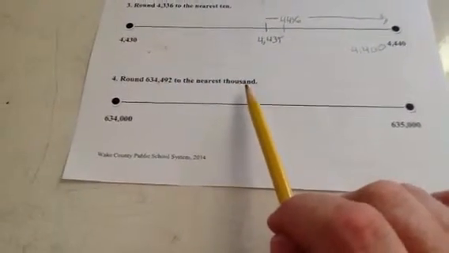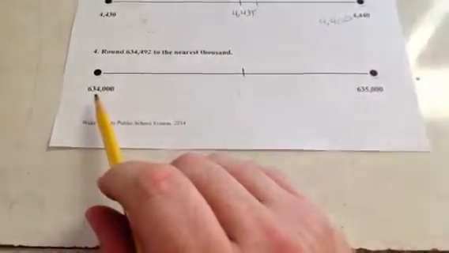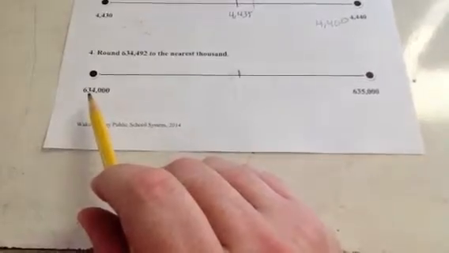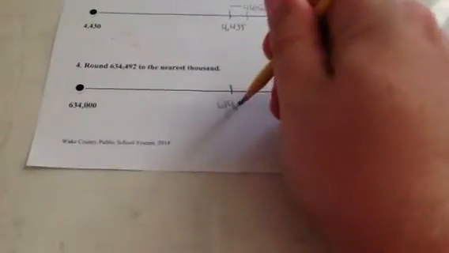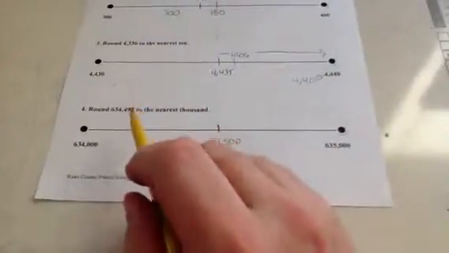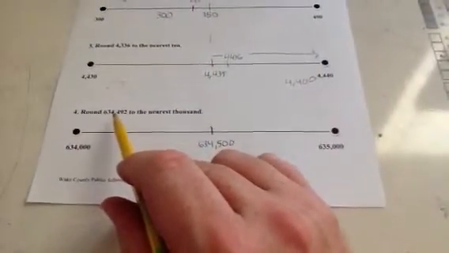Okay? All right, on my last one, I have the number 634,492. I'm rounding it to the nearest 1,000. So again, I'm going to find my midpoint. So I have 634,000, 635,000. So I'm going to go 634,500, and I'm going to go ahead and plot this number, 634,492. It's going to be just short of this midpoint.